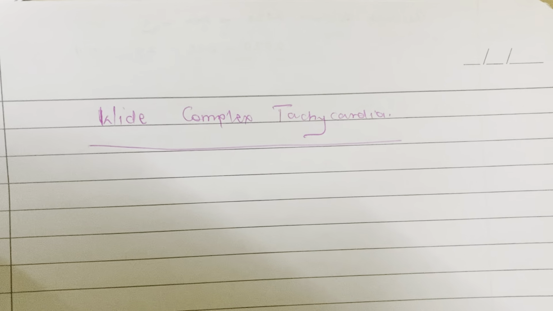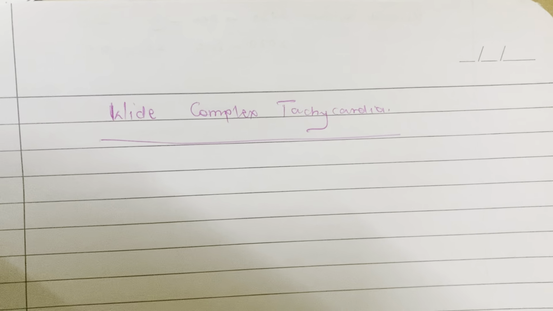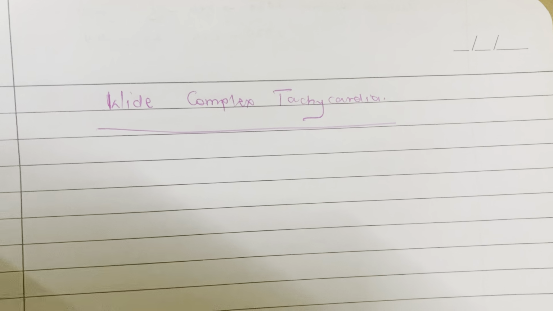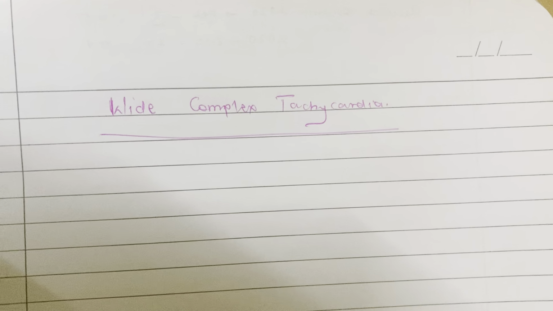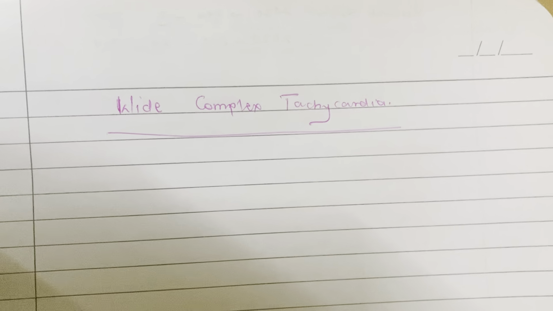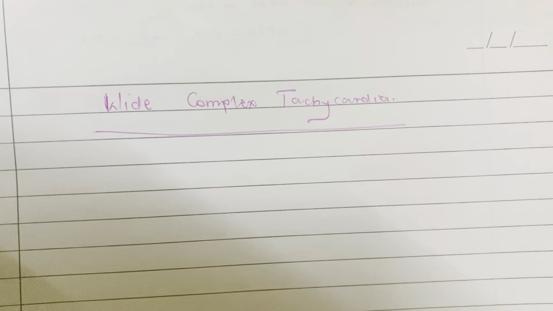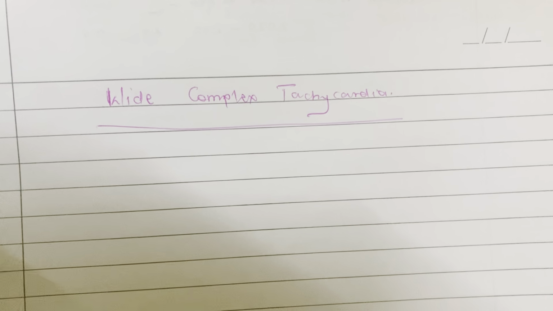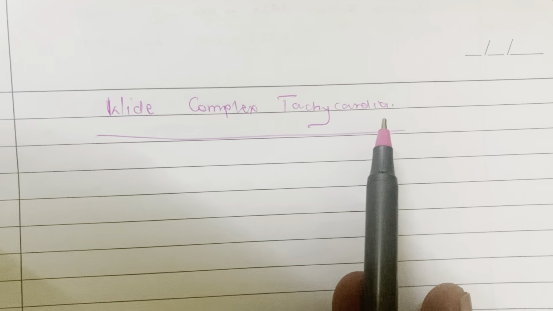We stopped at atrial fibrillation, and we had done ECGs, some examples like 2 of them, showing how to interpret ECG generally, capturing atrial fibrillation. At least one ECG we saw. Now today we are proceeding to another type of tachycardia that we can see on the ECG, and that is a wide complex tachycardia.